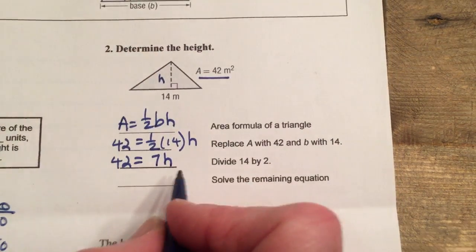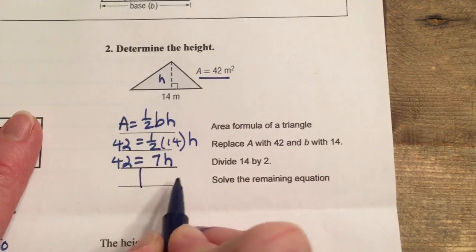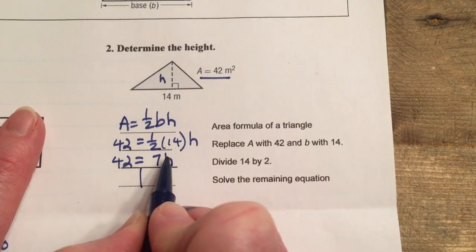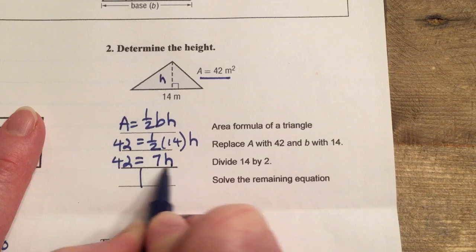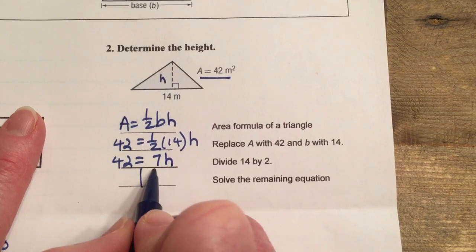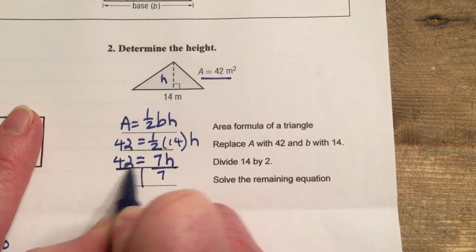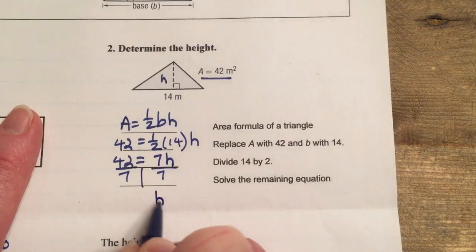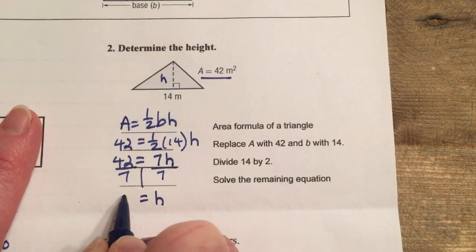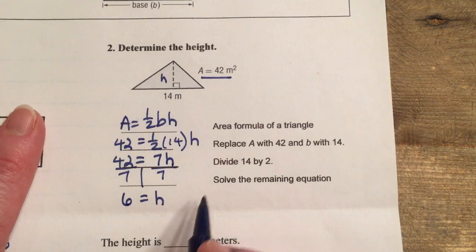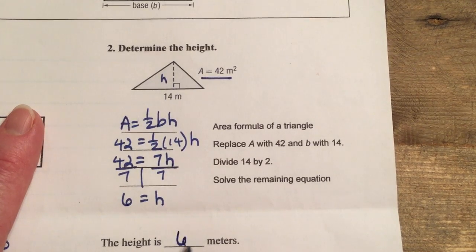This is an equation. We've seen these before. I'm going to isolate my variable, which is right here. So I need to do the inverse of multiplying, or the opposite. So I'm going to divide by 7. And that's going to leave me with 42 divided by 7, which is 6. So the height is 6. And that's going to be measured in meters. So 6 meters.